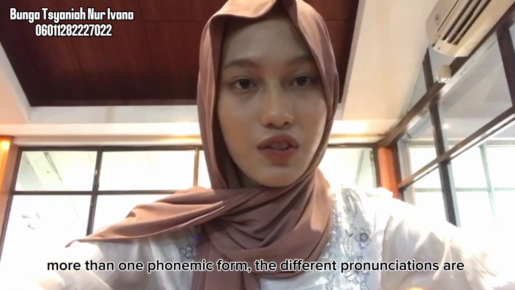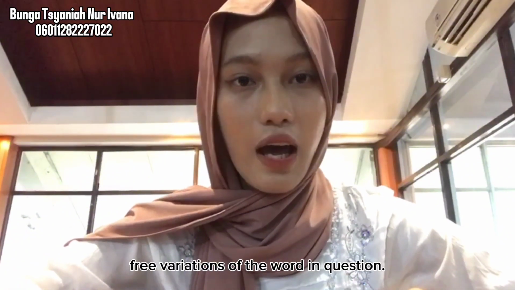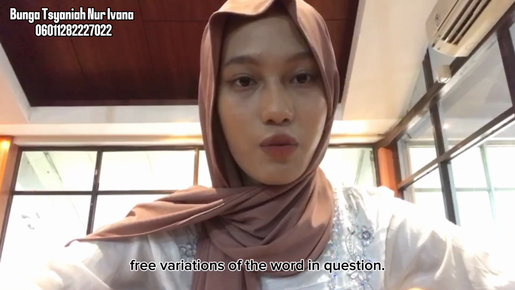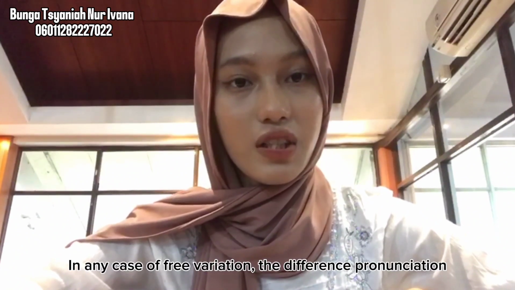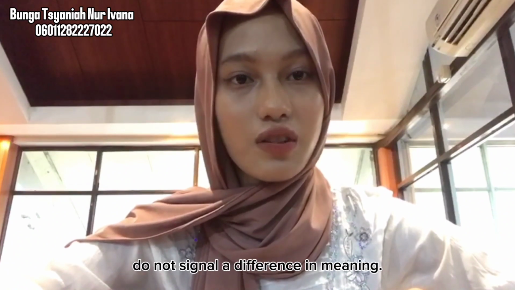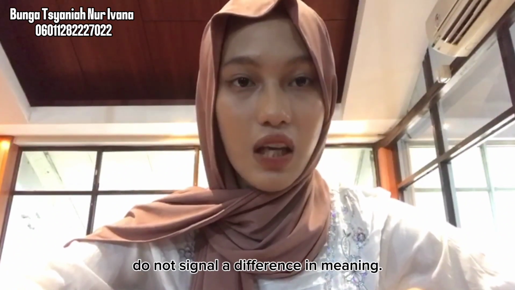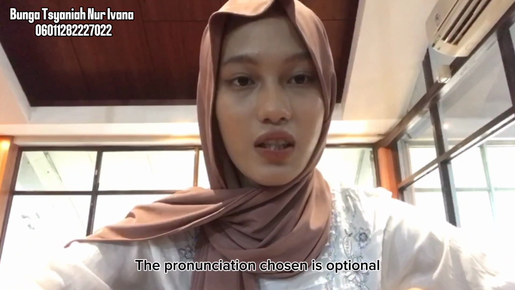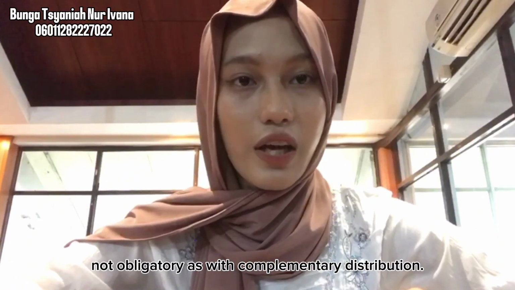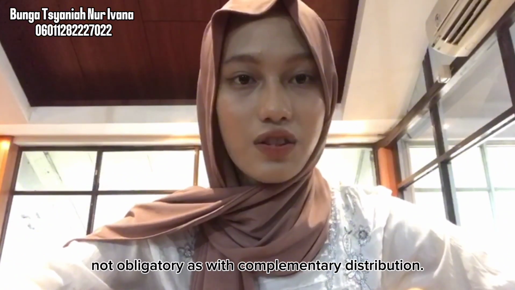The different pronunciations are the variations of the word in question. In the case of free variation, the different pronunciations do not signal a difference in meaning. The pronunciation chosen is optional, not obligatory as in complementary distribution.